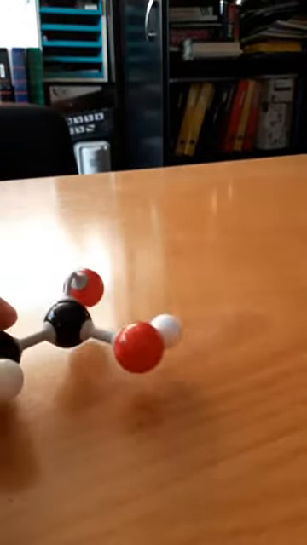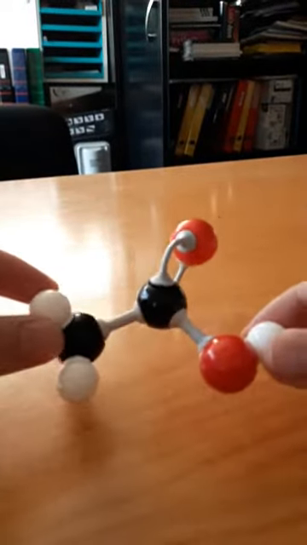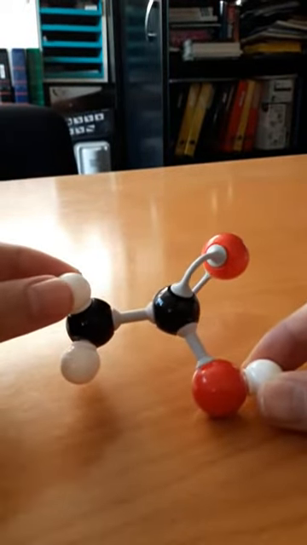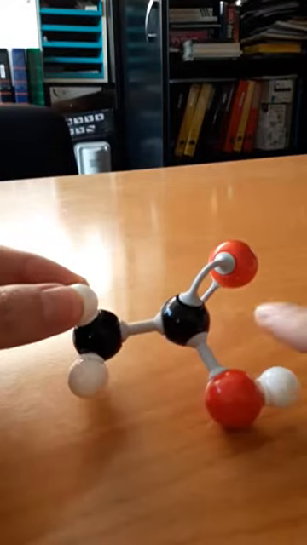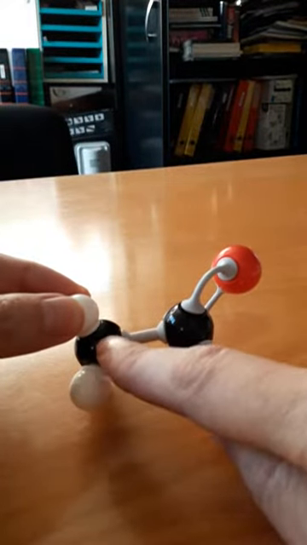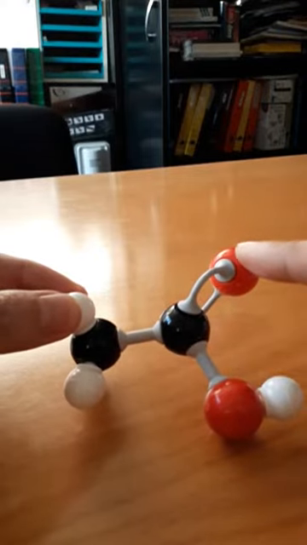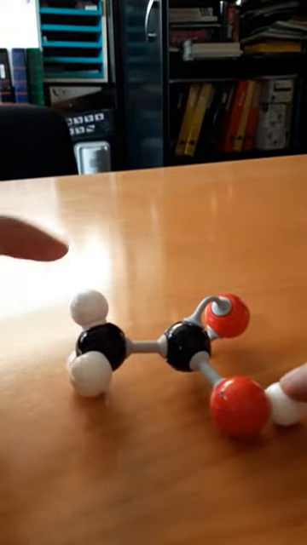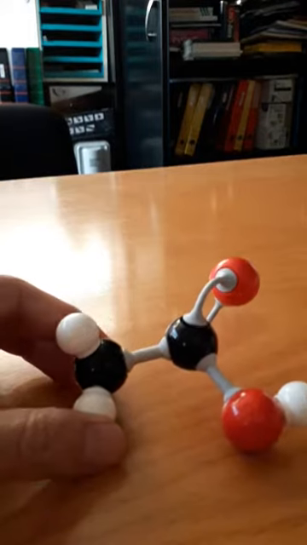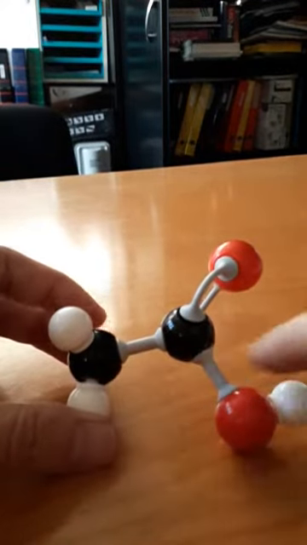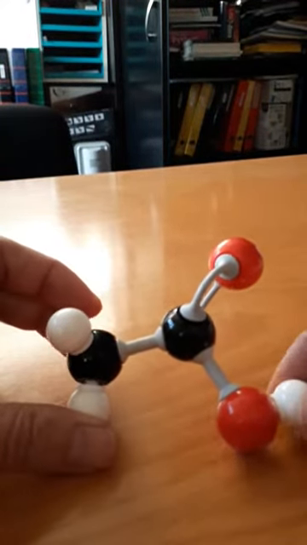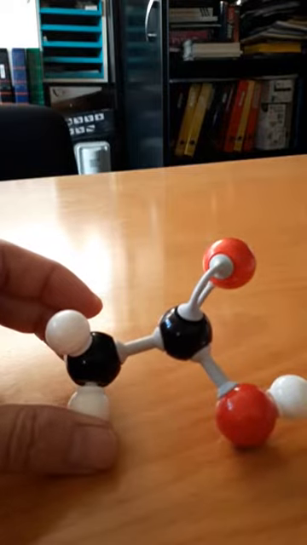So here we have vinegar that is composed of a carbon, two oxygens, and the rest is filled with hydrogen. Red is oxygen, black is carbon, and white is hydrogen.